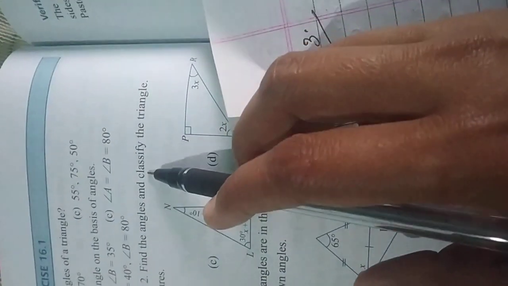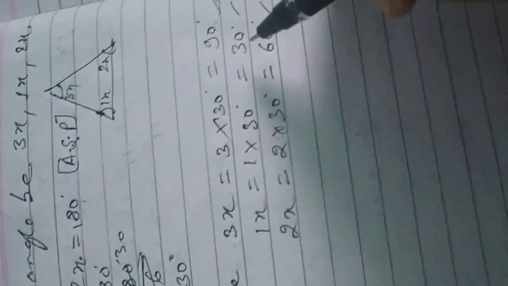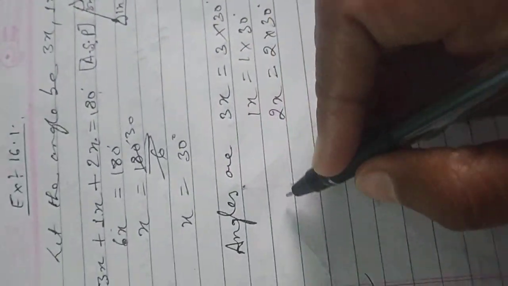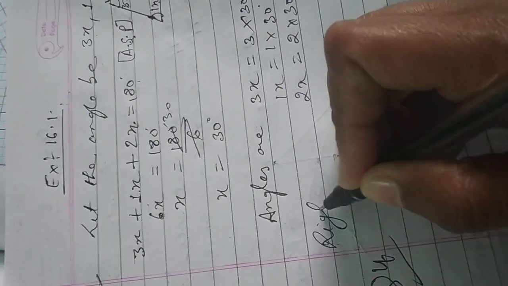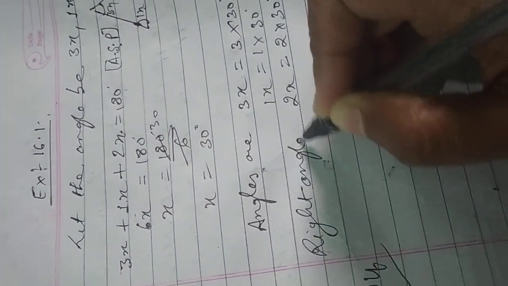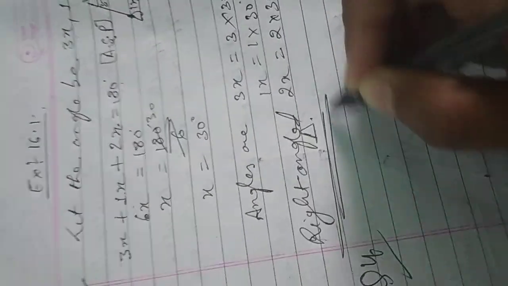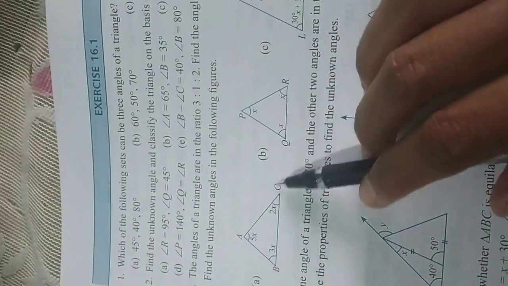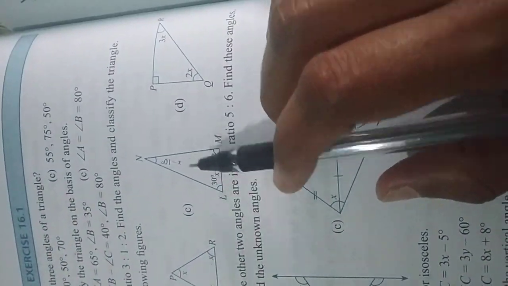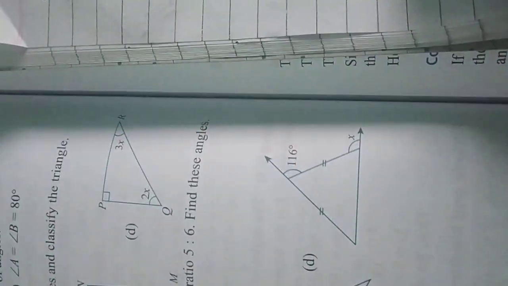Now this is which type of triangle? You have to classify in question number 3. So one of the angles is 90 degrees. So it is which type of triangle? It will be a right angled triangle. You have to write. Okay. Now question number 4, A and B, I hope you can do. This one, C. Question number 4, C I am going to solve.